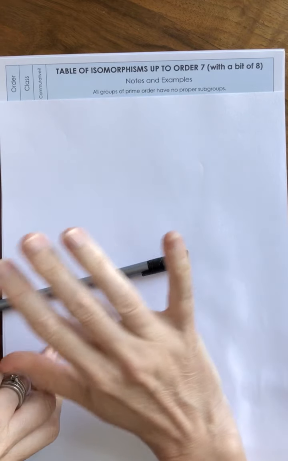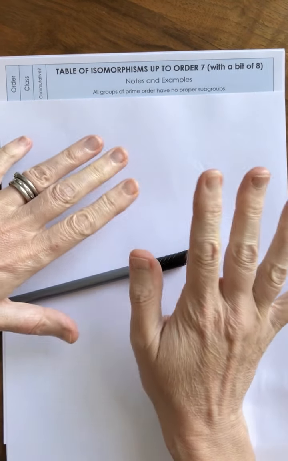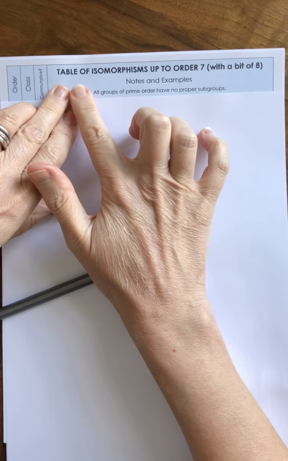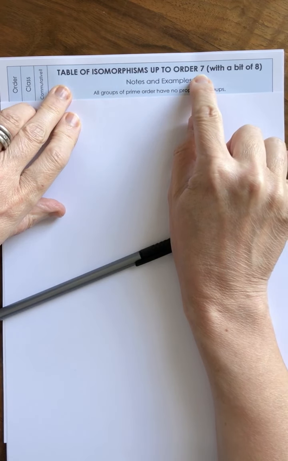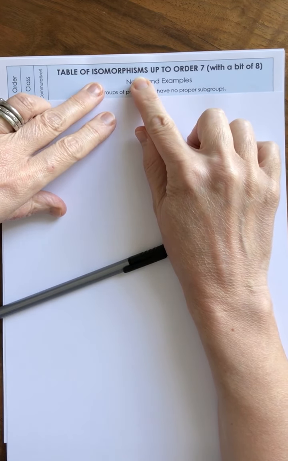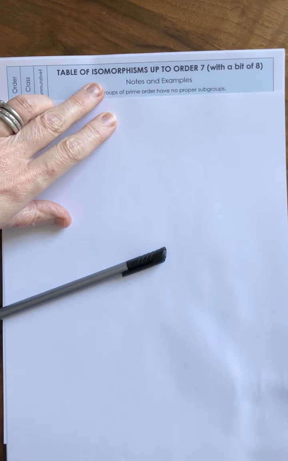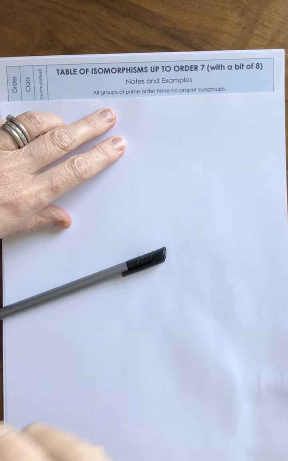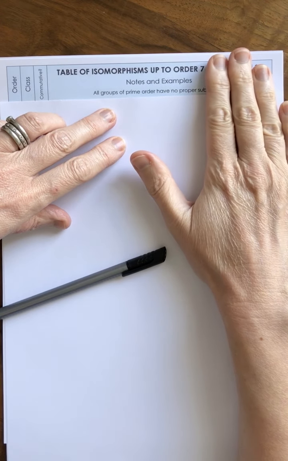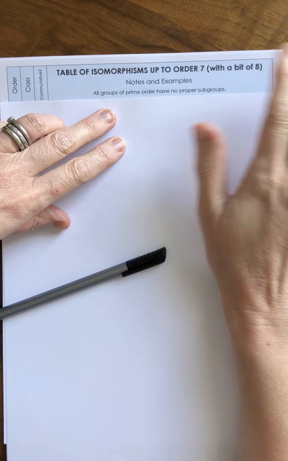You need to be completely aware of everything about groups up to order 7, so within that, the kinds of isomorphisms that you can have and examples of groups within those. The specification says you have to know up to order 7.